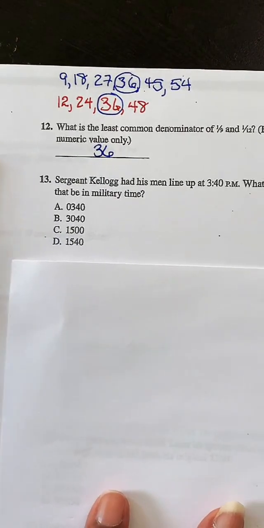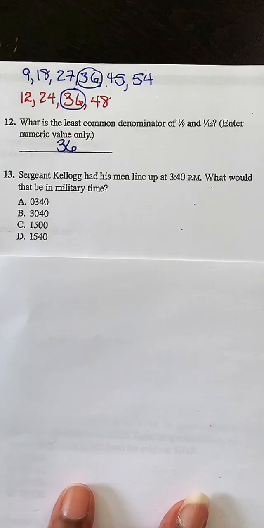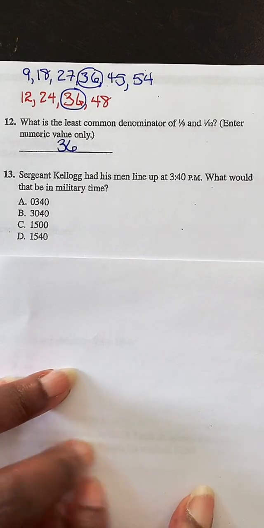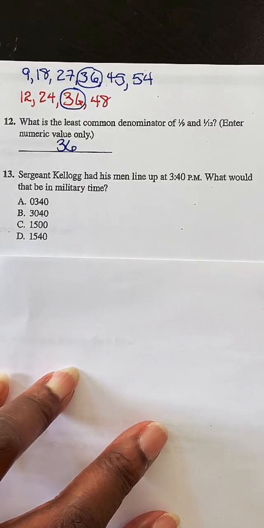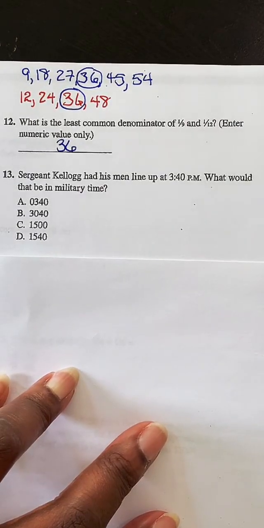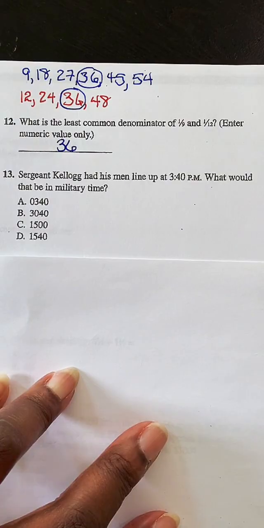All right. There might be some ASVAB people in here, but my nurses need to know this as well. Sergeant Kellogg has his men line up at 3:40 p.m. What would that be in military time?